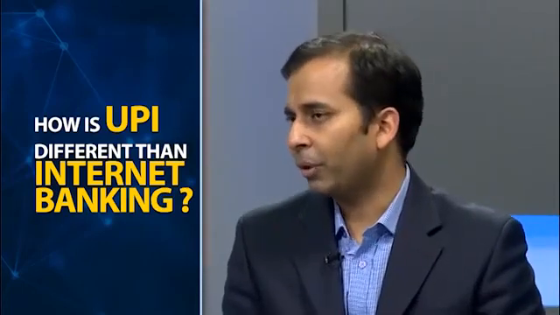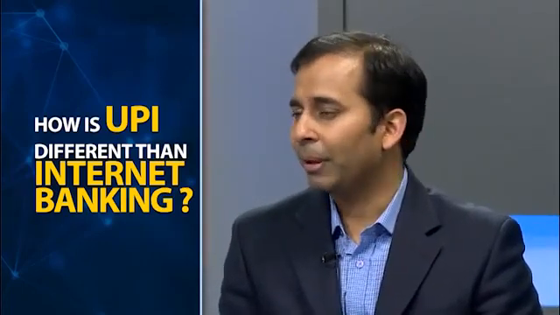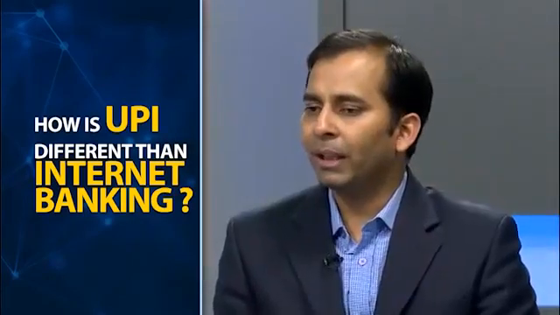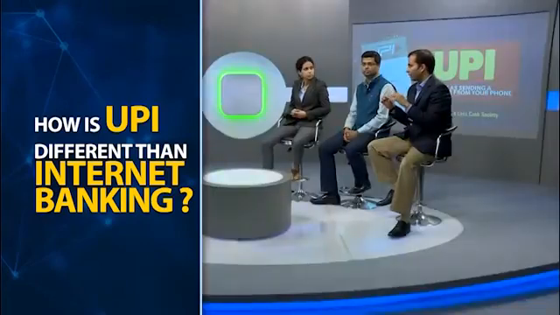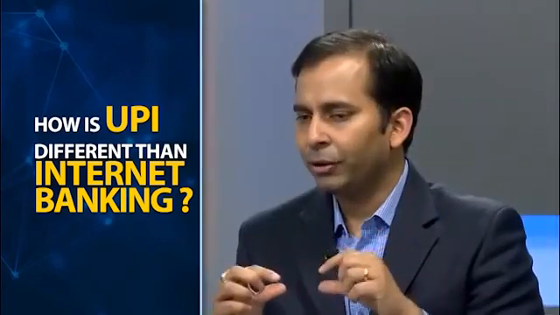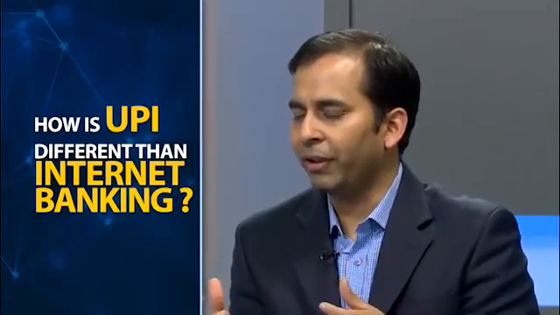Okay, how is UPI different from internet banking? When you use internet banking to send money, you need to know the other person's bank account number, their bank's address and their bank's IFSC code. These three pieces of information are critical to get the amount transferred. UPI combines all this information into one single string, a string of your choice. It could be your name, a mobile number, an email, an Aadhaar number, or a mix of several of these. And this virtual payment address is used as your unique identifier.